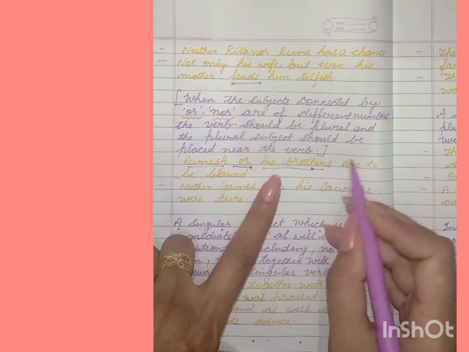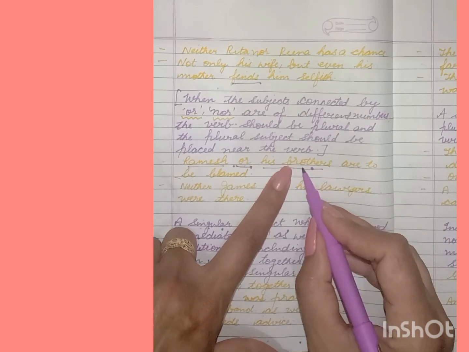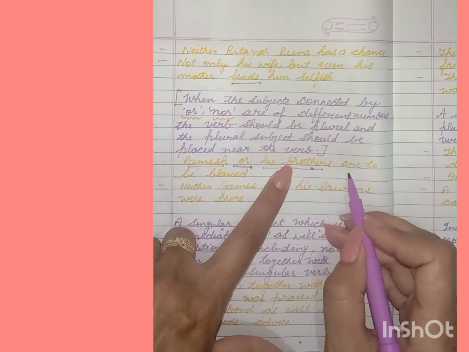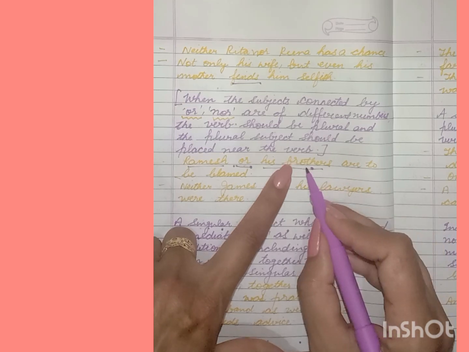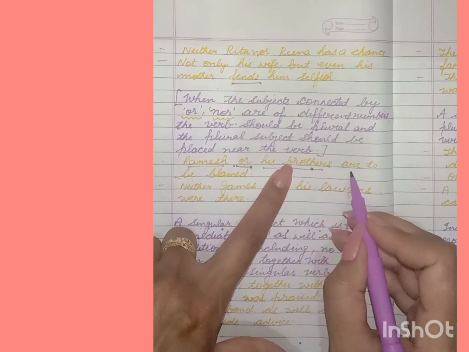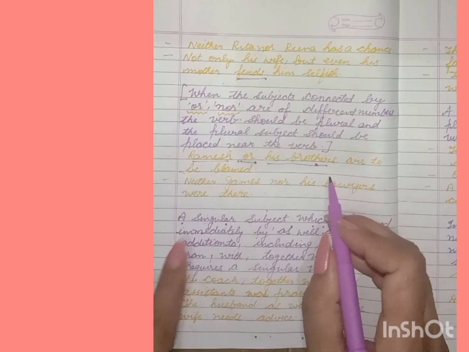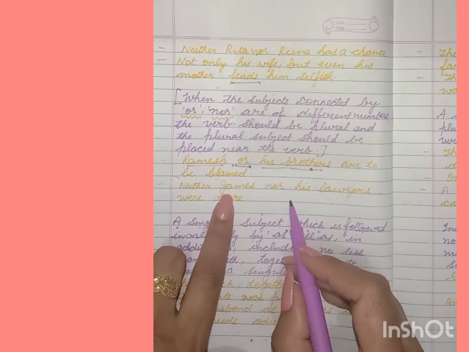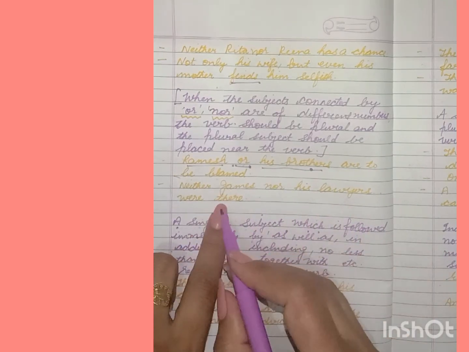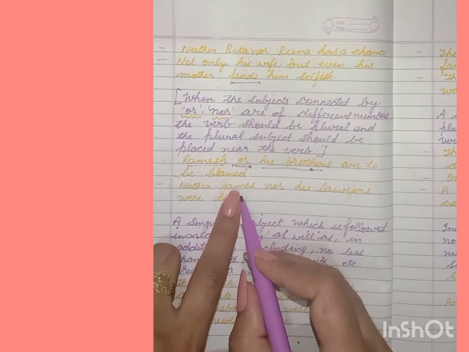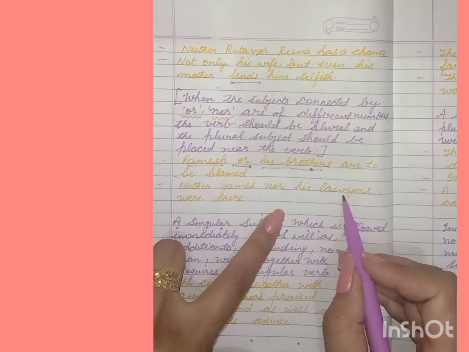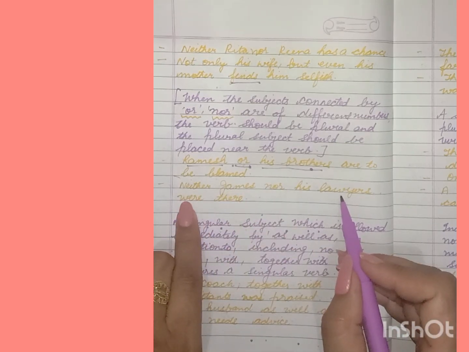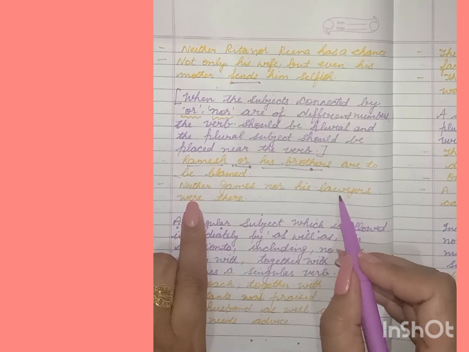This verb will also be plural, and the plural subject is placed near the verb. Neither James nor his lawyers were there. Here also James singular, lawyers plural, and because of this plural subject we have used here the plural form of the verb, and this is placed near the verb.